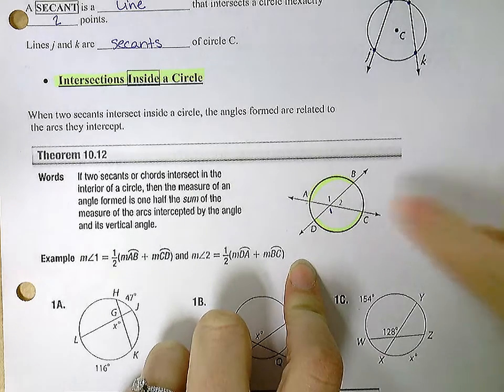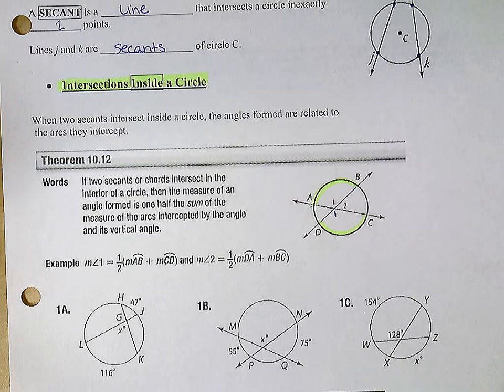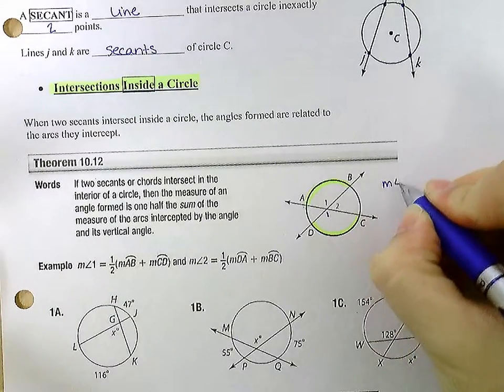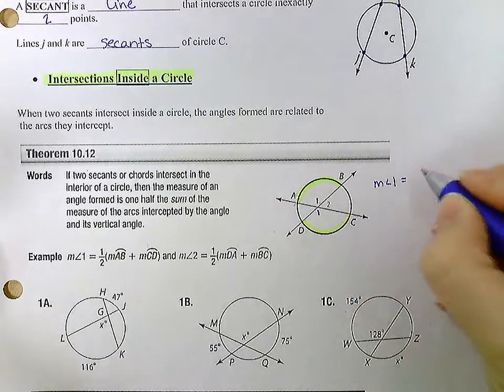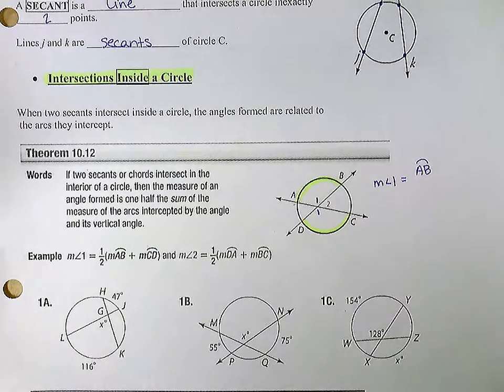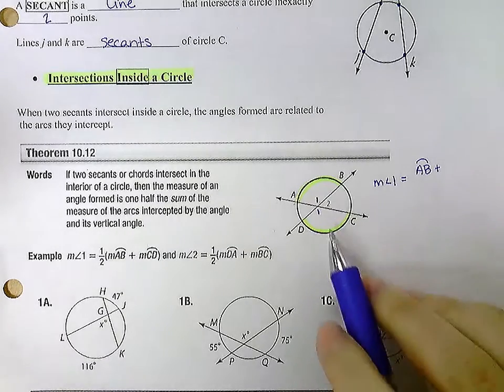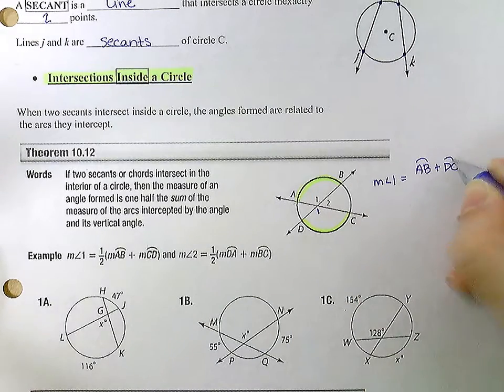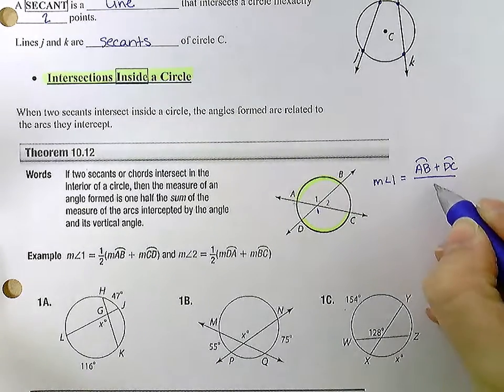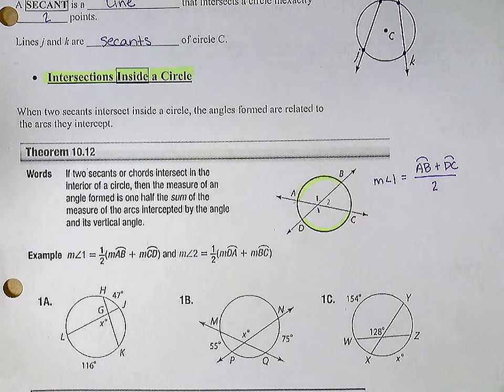Okay, since those two angles are congruent, we're taking their arcs intercepted, you're going to add them together, and then you're going to divide it by 2. So to find the measure of angle 1, what I would do, take that arc intercepted AB, add the arc intercepted by its vertical angle, which is arc DC, and take half of that sum. So divide by 2. Okay, so that's the formula that we're going to use when we have two secants intersecting inside of the circle, to find that angle measure.